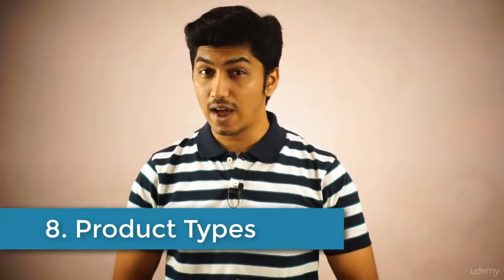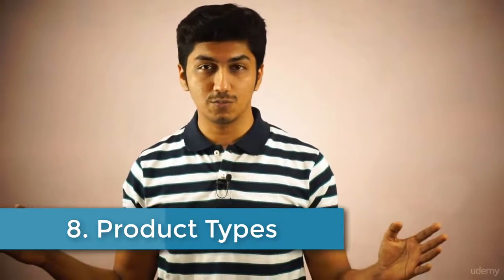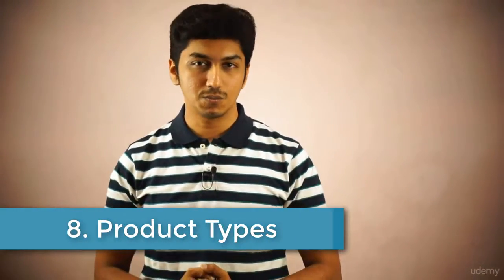Coming to section 8. Here you will learn to add different types of products into your e-commerce website, such as a simple product, a grouped or a virtual product, an affiliate or external product, a variable product with multiple options, such as a t-shirt with different sizes, and finally to add product categories, tags, and attributes.